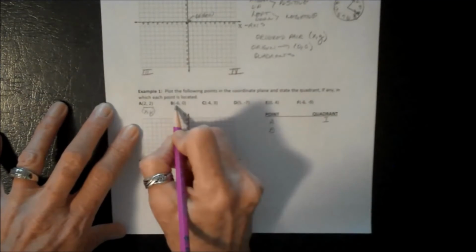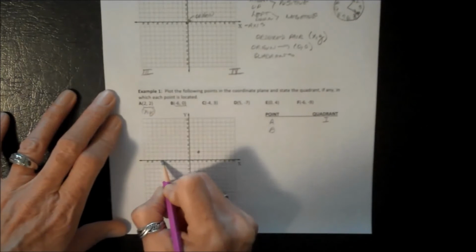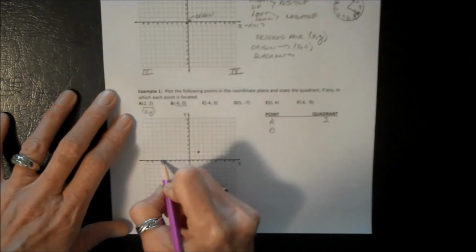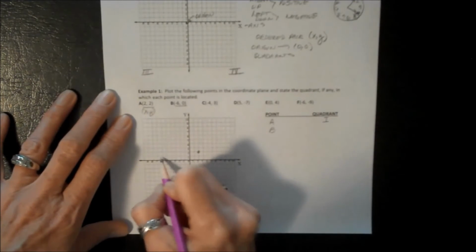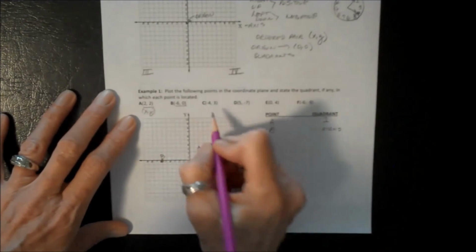Point B is negative 6, 0. So starting at the origin, we go left 6, and then the 0 says don't go up or down. So that point is right there. Point B is there. It's not in a quadrant. It's on the x-axis. So that's how you give its location.